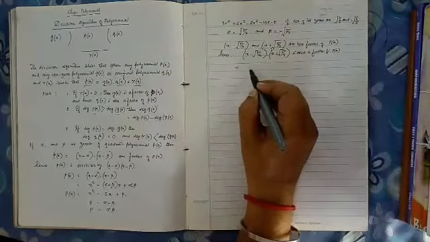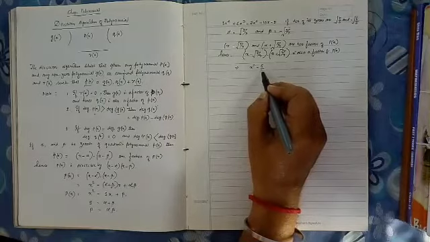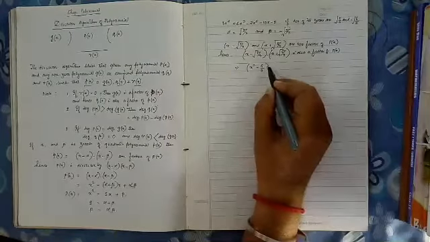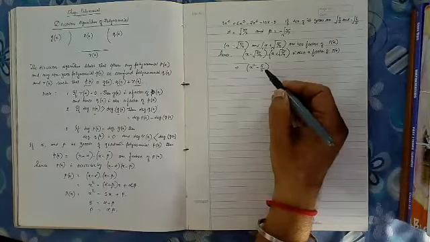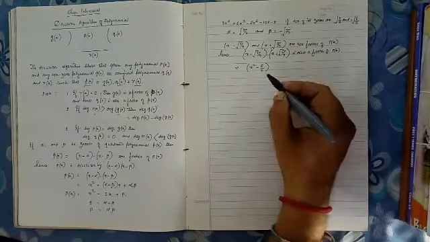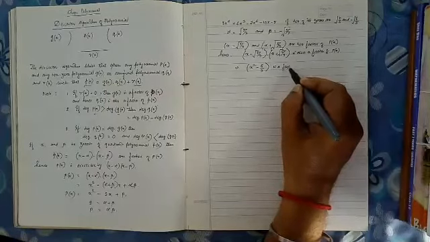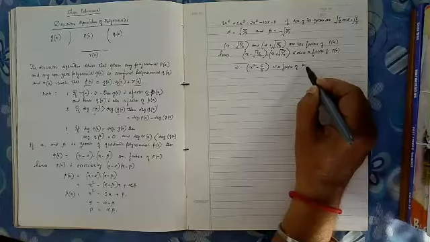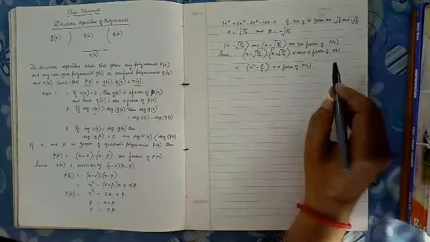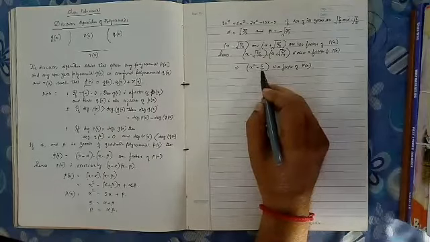This implies x square minus 5 by 3 is a factor of p of x. So p of x is divisible by x square minus 5 by 3.